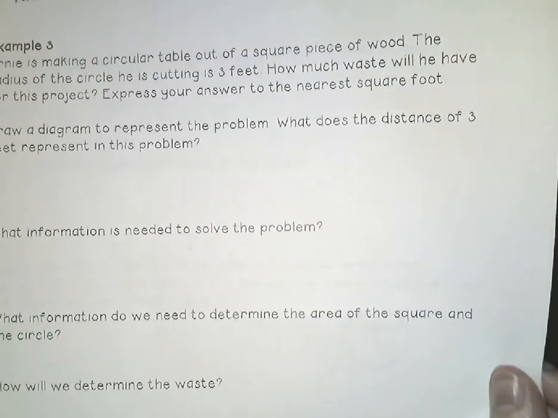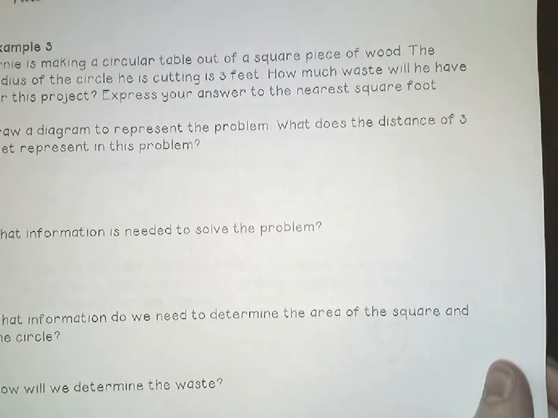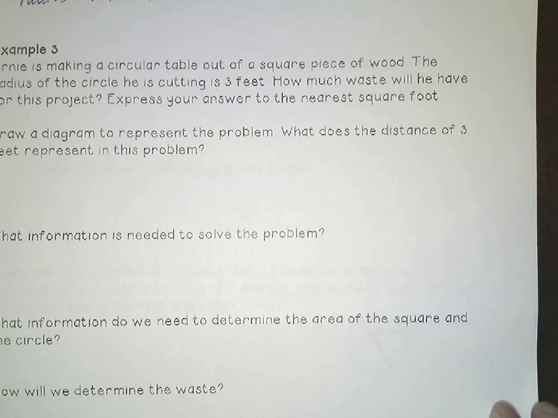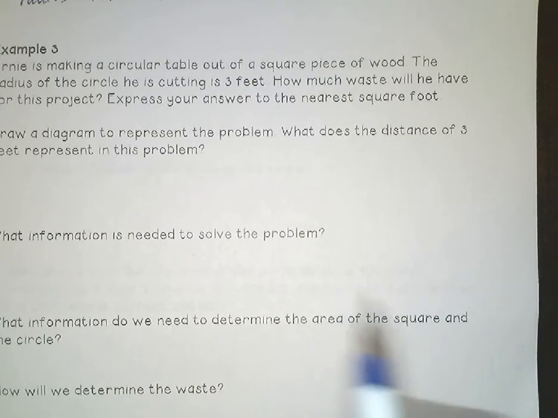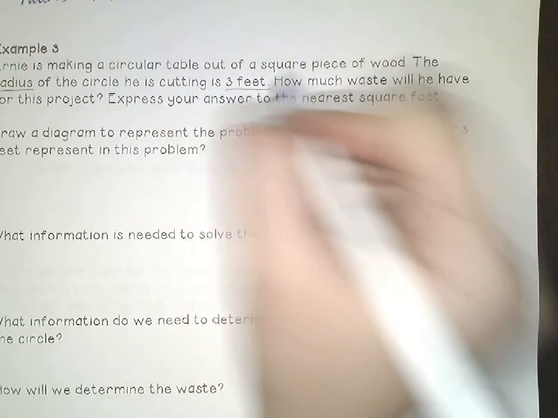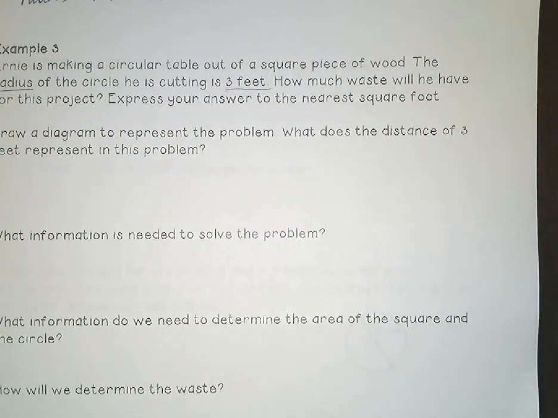Example 3. Ernie is making a circular table out of a square piece of wood. The radius of the circle he's cutting is 3 feet. So right away, I'm underlining radius 3 feet. How much waste will he have for this project? Express your answer to the nearest square foot. So draw a diagram to represent the problem. What does the distance of 3 feet represent in this problem?